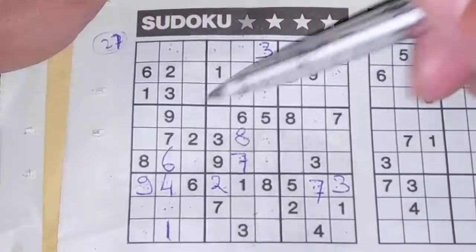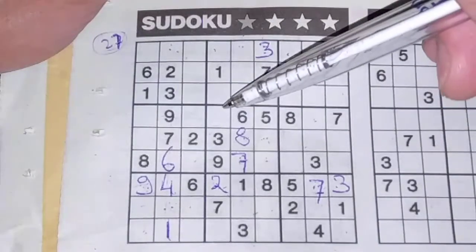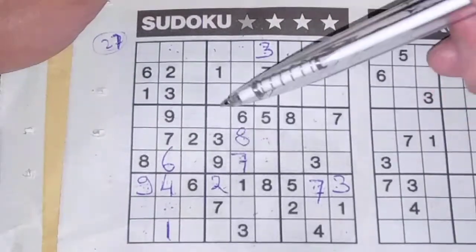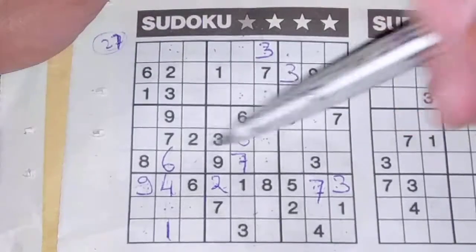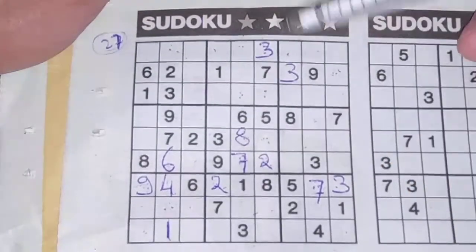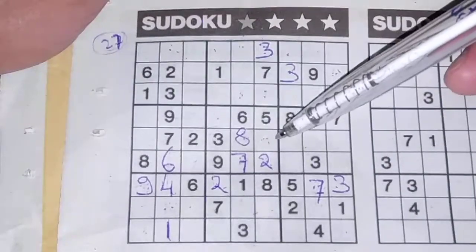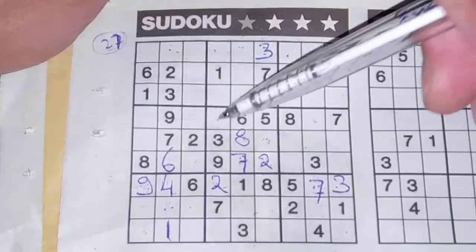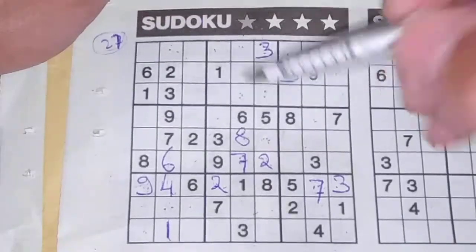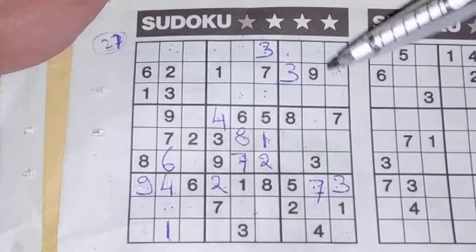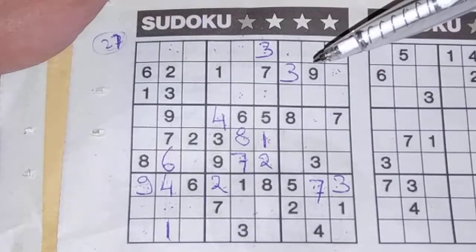That means in this big square, 3 missing numbers. One of the missing numbers is 2. We see here 2, so no 2 there. Here 2, no 2 there. The only place for the 2 should be here. The 1 and the 4 are missing. We see here 1, no 1 there. 1 should be here, and 4 goes there.